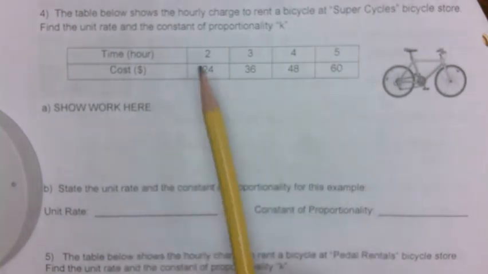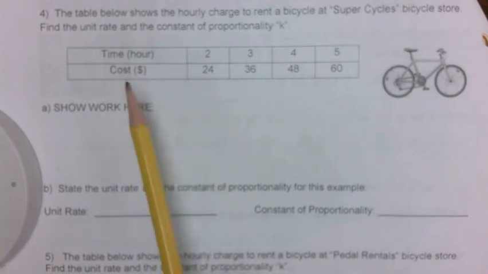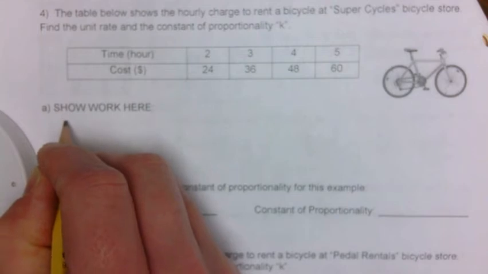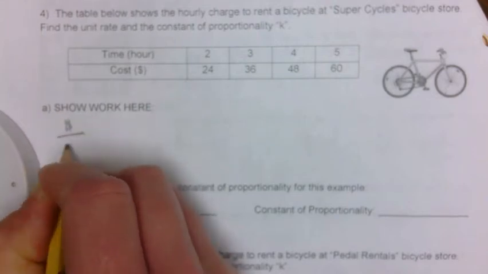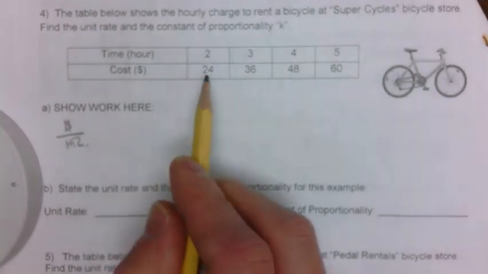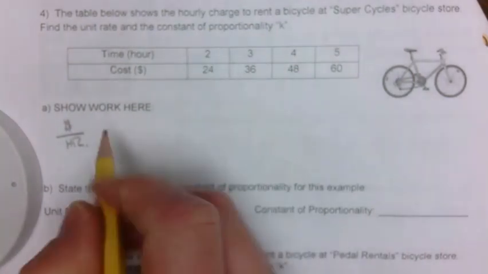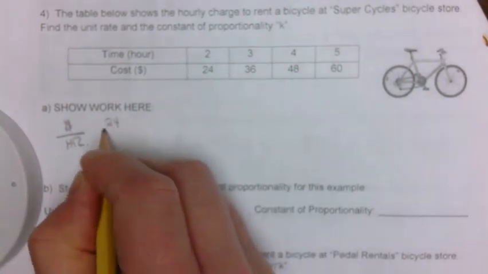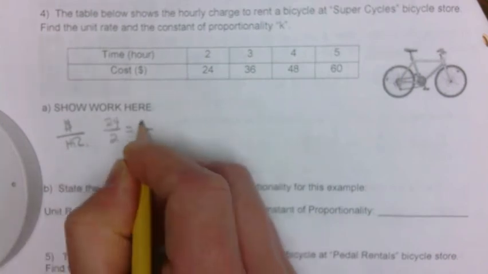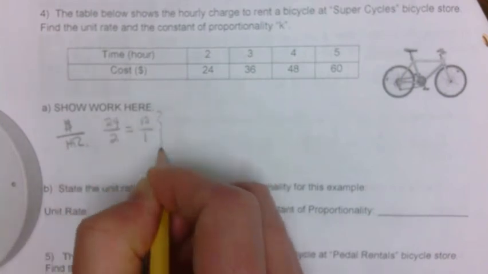So what we're going to do to see what kind of a relationship exists is look at the ratios of dollars to hours that we've rented the bicycle. So we're going to set it up as dollars per hour in this example. From our table, we can see that 2 hours is $24, $24 for 2 hours. Let's make it a unit rate by dividing each number by 2, and we would get 12/1.